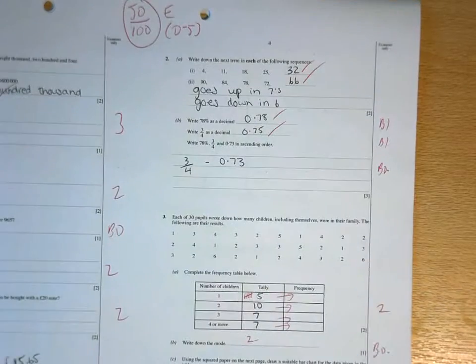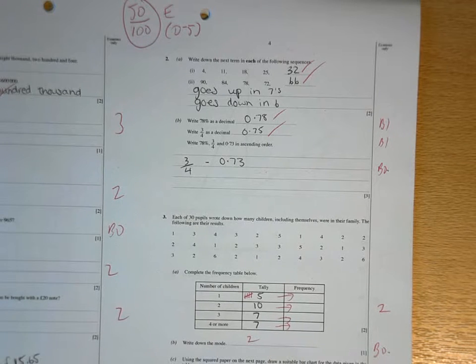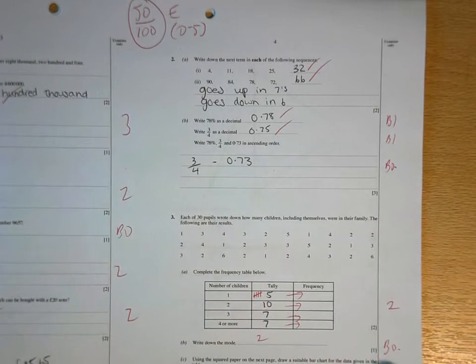Okay, now if you go through that paper, you'll easily see 5 marks that you've thrown away. But you're 20 marks off a guaranteed grade C. But you're heading well in the right direction. So if we keep making the jumps that you're making, then that C is in sight. Good stuff.